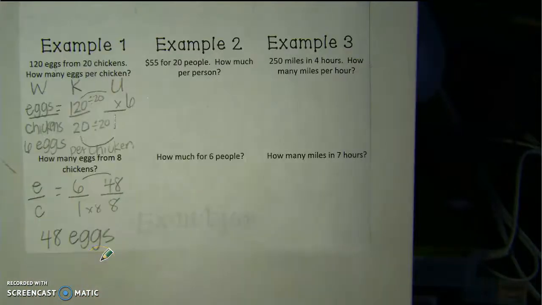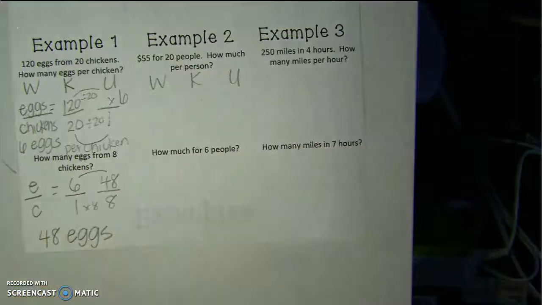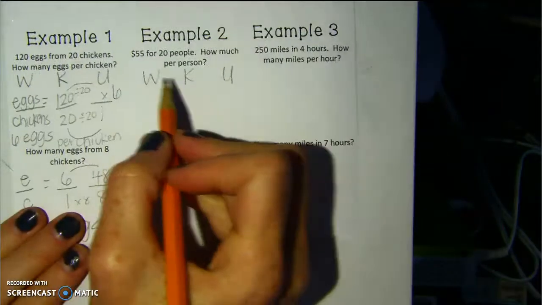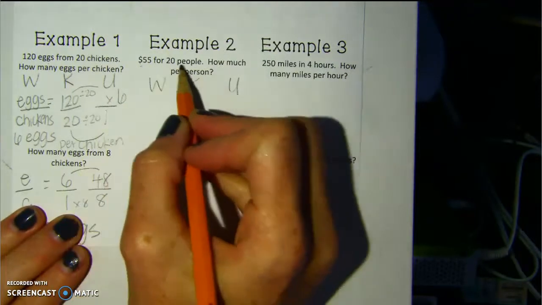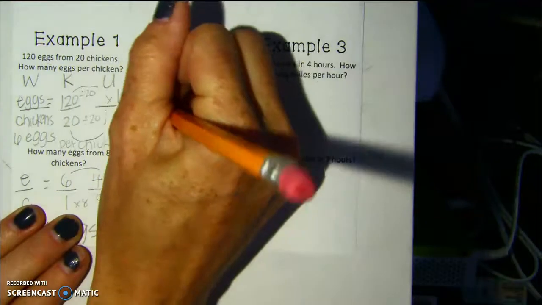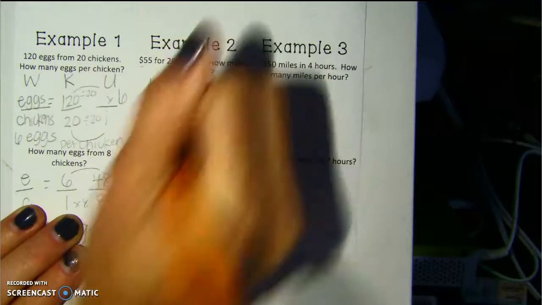Okay, let's look at example 2. It says $55 for 20 people. How much per person? So I'm trying to find how much money per 1 person. Do you agree? Per 1 person. So I'm going to go ahead and write my WKU. What is my word ratio? What am I looking at? Okay, I'm looking at money, right? The dollars to what? People. So you can abbreviate and you can put like the dollar sign over person because I'm looking for 1 person.